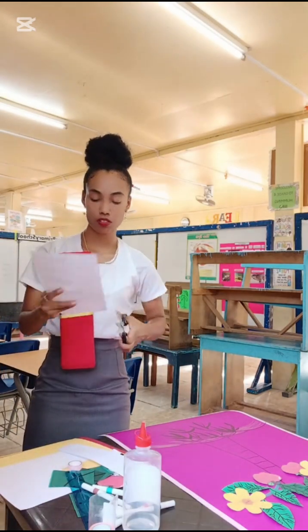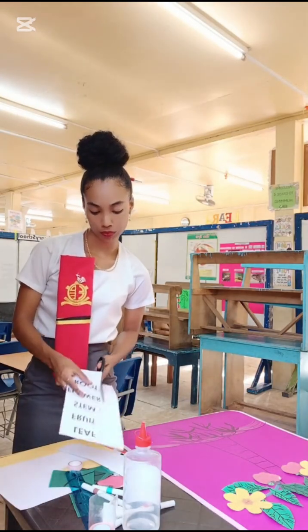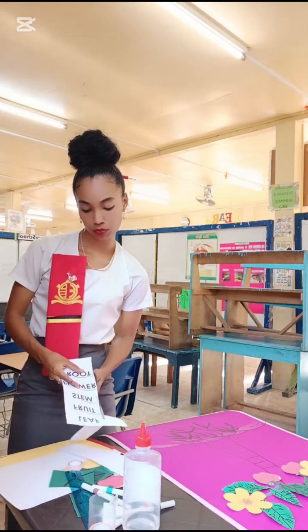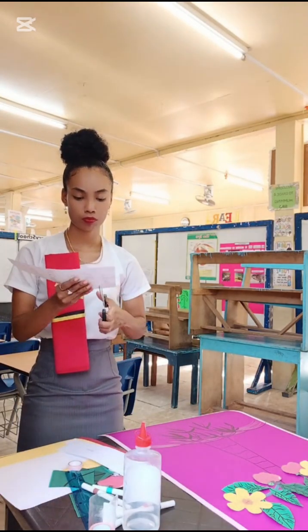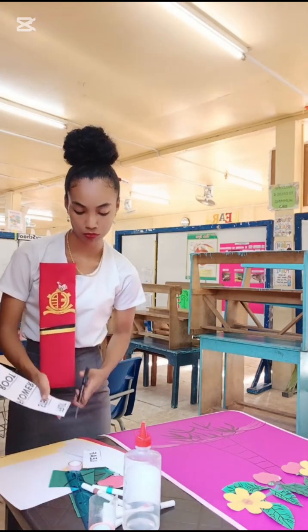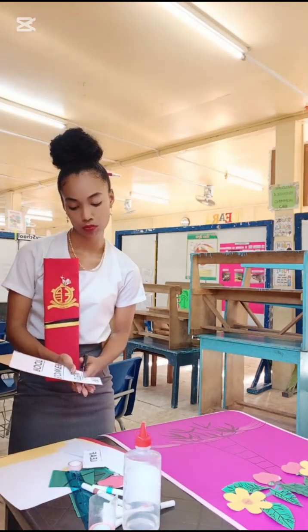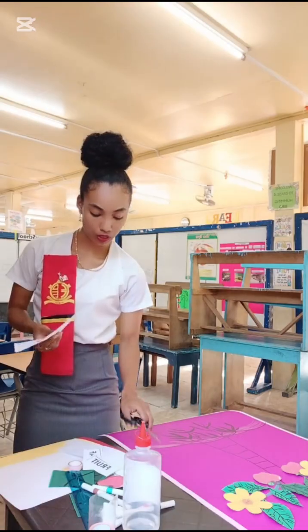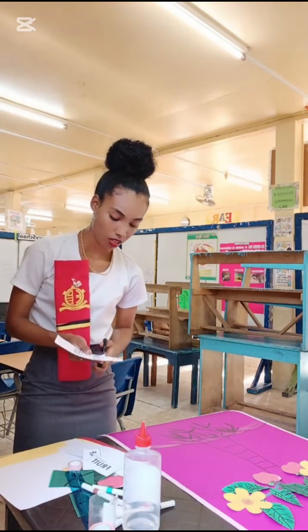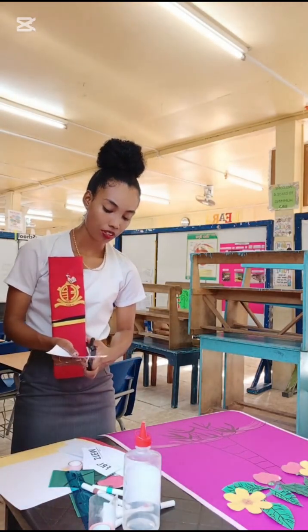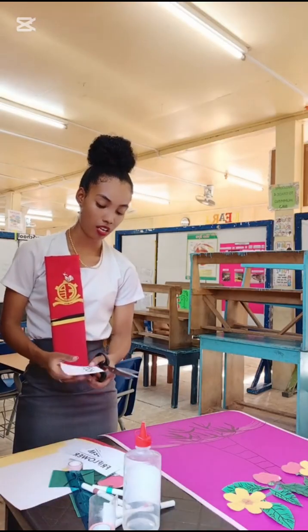Cut this out. So we have the leaf, the fruit, the stem, the flower, and the root.